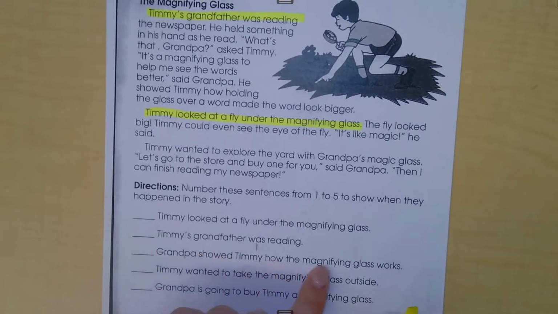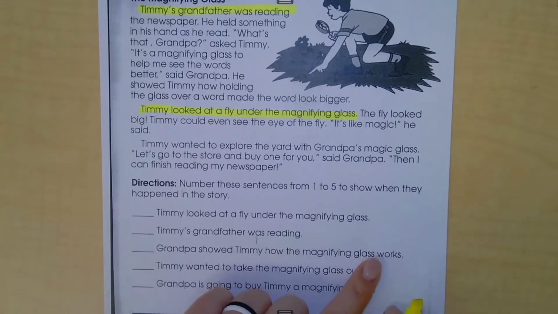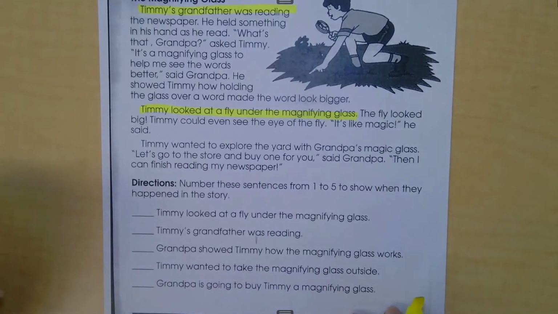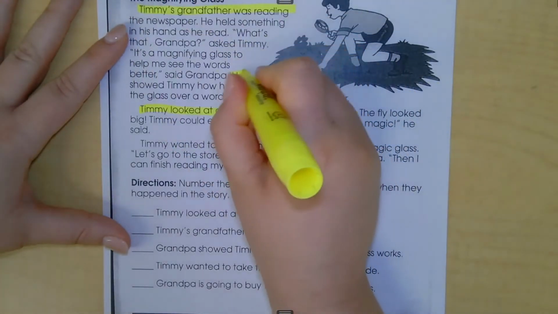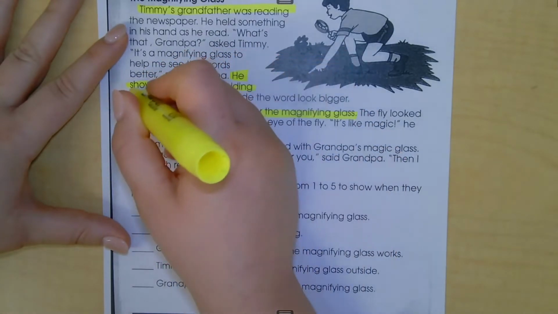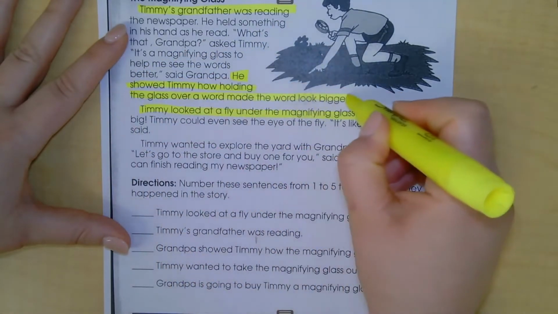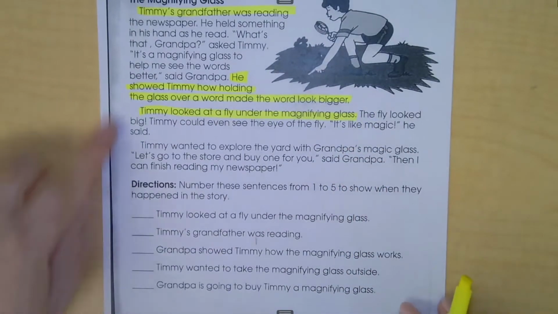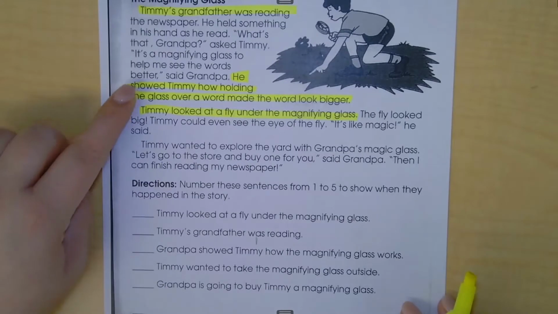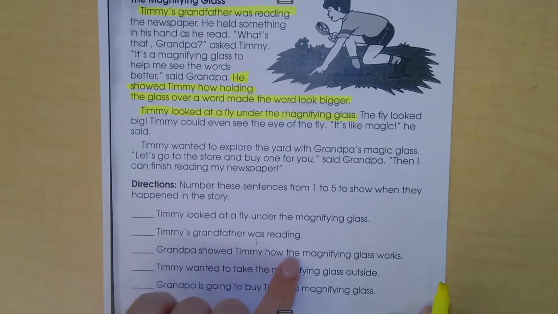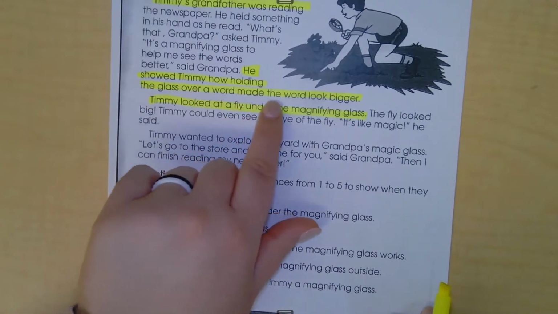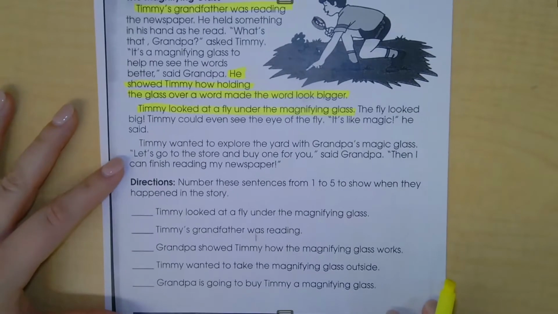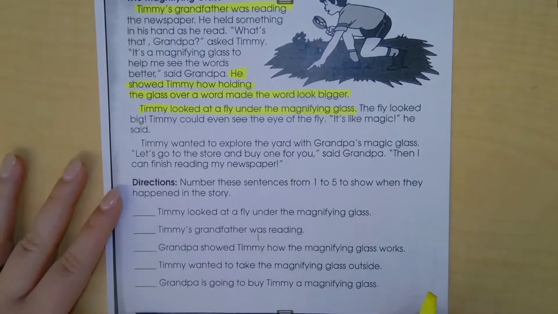Grandpa showed Timmy how the magnifying glass works. Okay, I'm scanning for where Grandpa showed Timmy. Oh, here it is. In the first paragraph, the last sentence, he showed Timmy how holding the glass over a word made it look bigger. Notice this is not word for word, but it is the same thing. Grandpa showed Timmy how the magnifying glass works. He showed Timmy how holding the glass over a word made the word look bigger. They are the same. It's talking about the same thing.